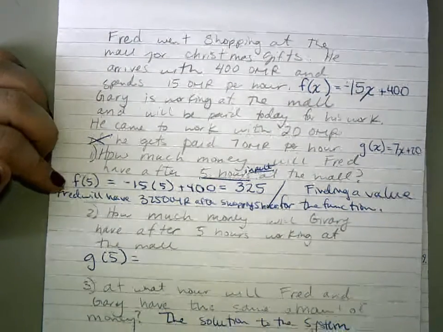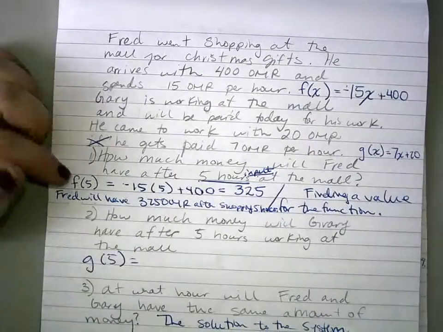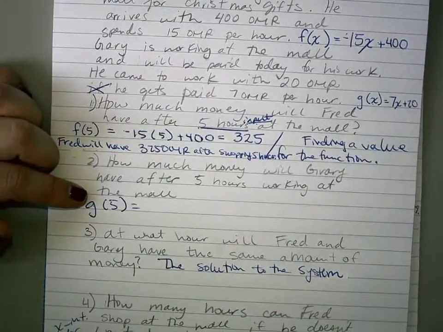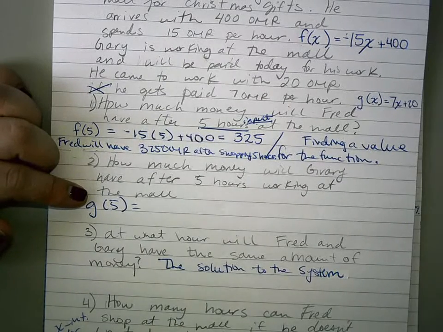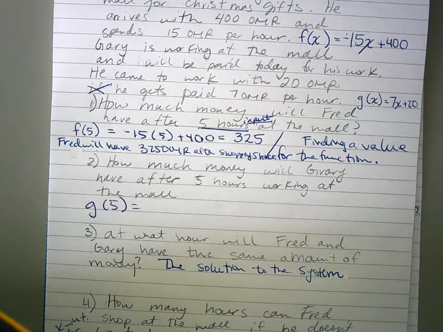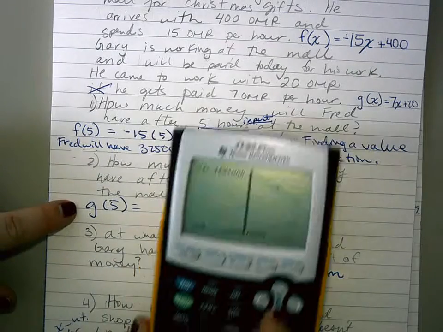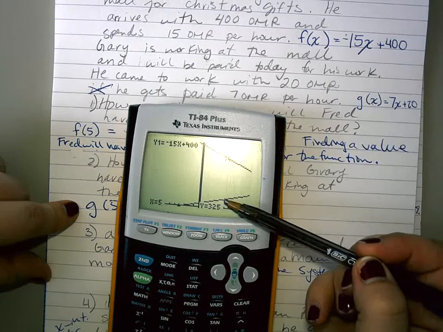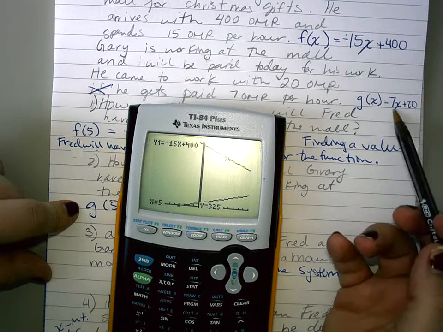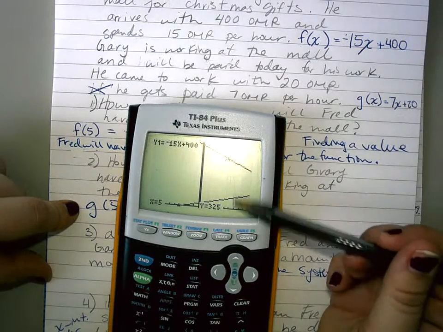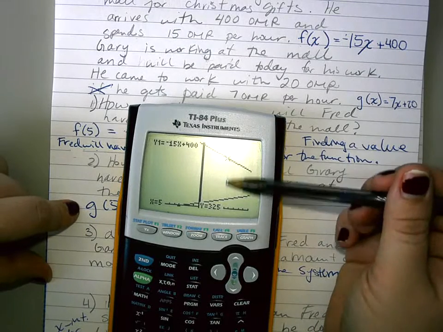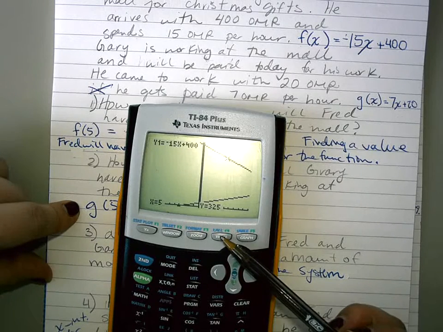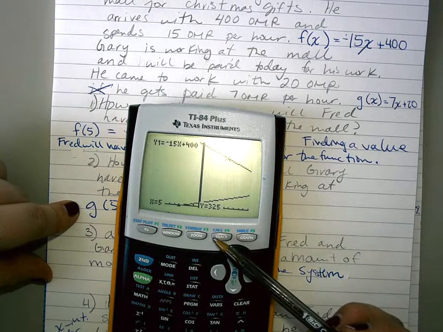All right, let's look at the next situation. How much money will Gary have after shopping, or after working for 5 hours at the mall? So now, instead of using the function negative 5x plus 40, we're going to use this function, which is 7x plus 20. Now notice we can see both functions on the window, and we can see that the input of 5 is here.